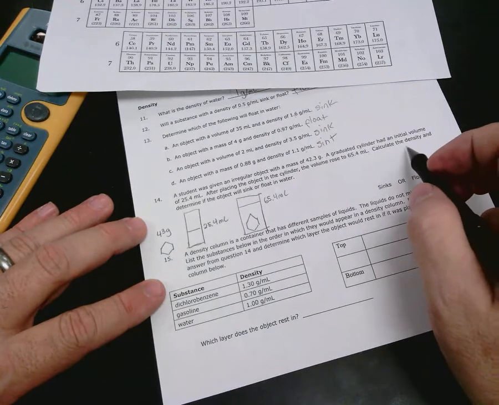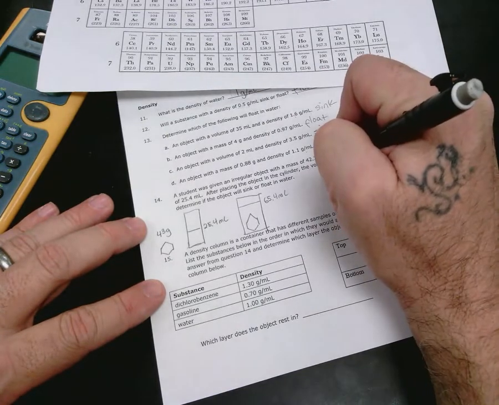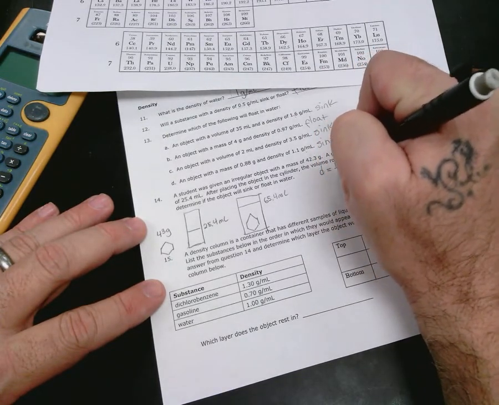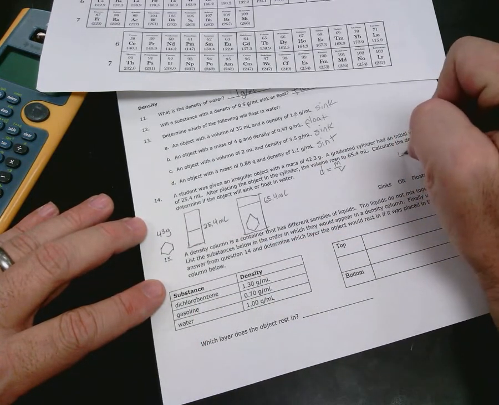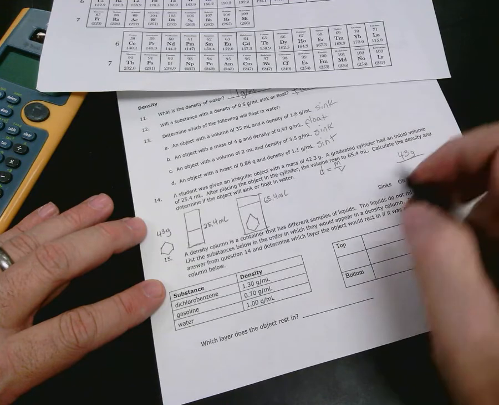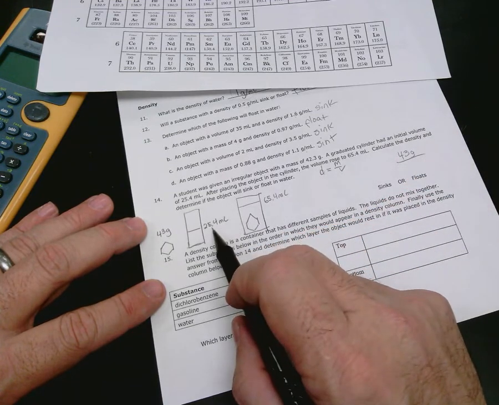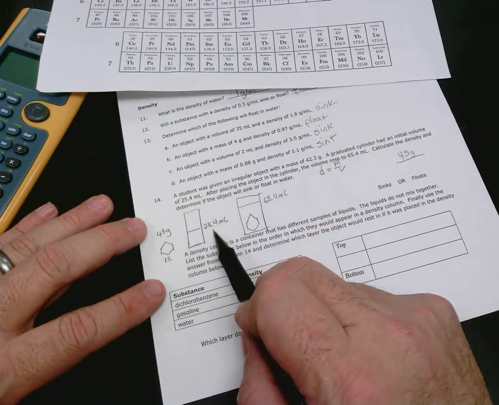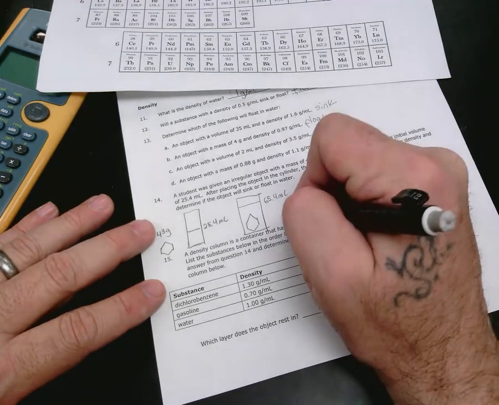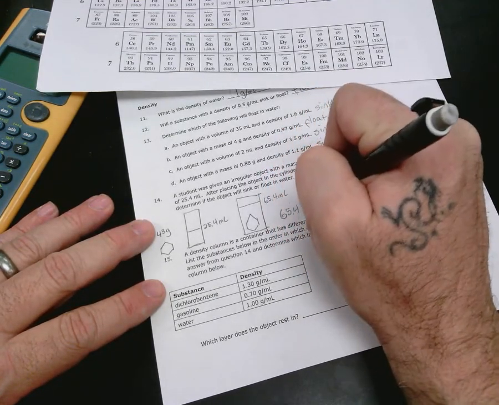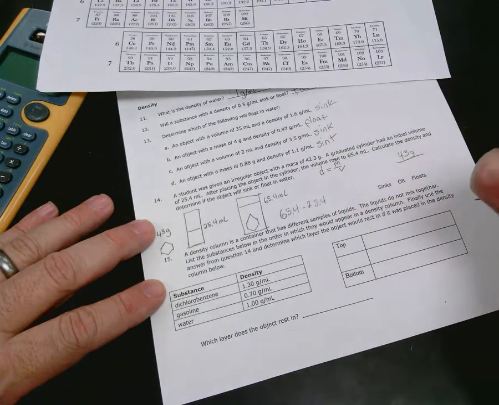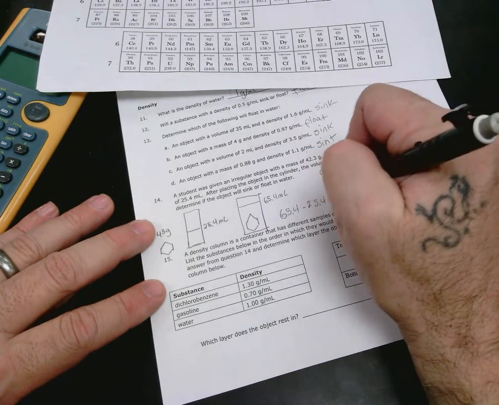Calculate the density. And density is equal to mass over volume. So I have a mass. And indirectly, I have a volume. If I subtract the initial volume from the final volume, 65.4 minus 25.4 equals 40 milliliters.